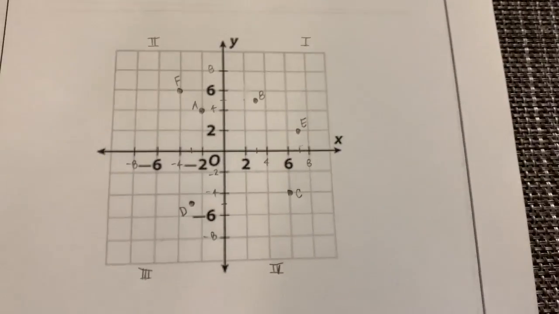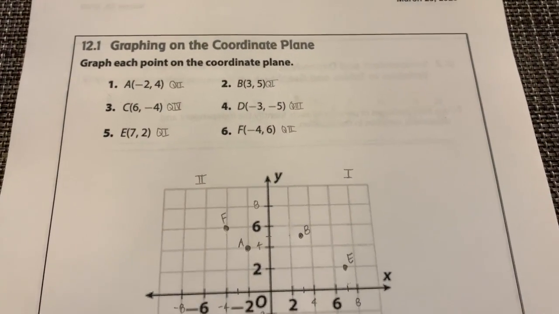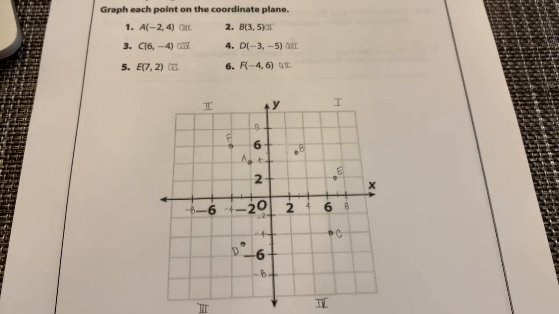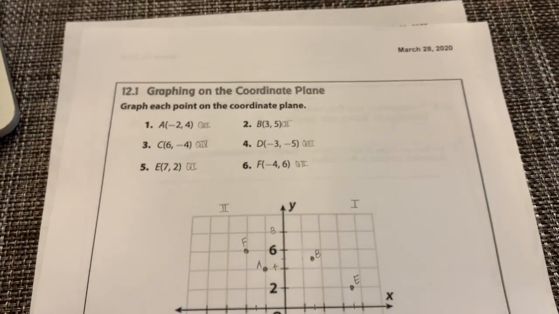Just remember that when you plot your points, you need to label them. So if they have a letter, you label them by their letter. If they don't have their letter, then you write the actual point. Okay, let's look at 12.2.